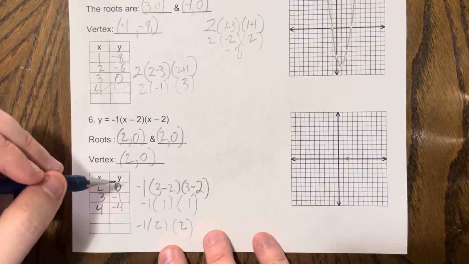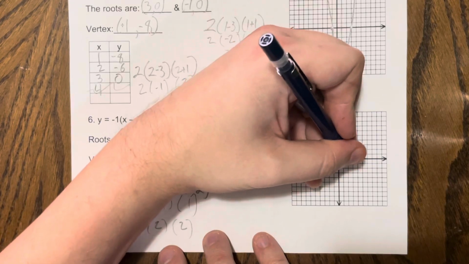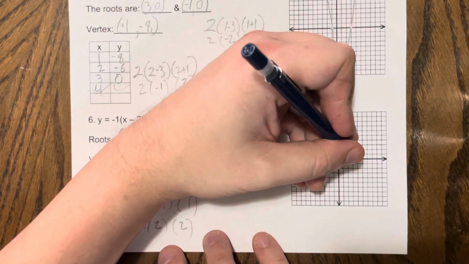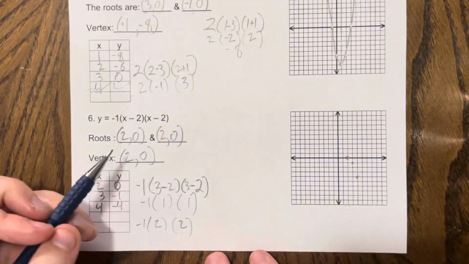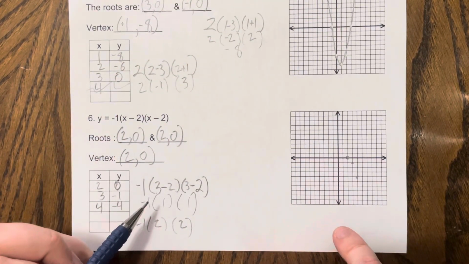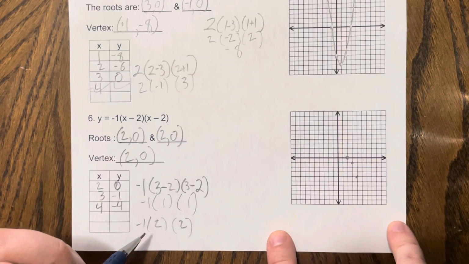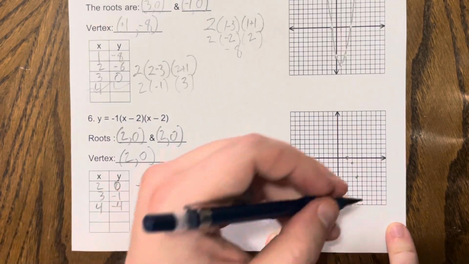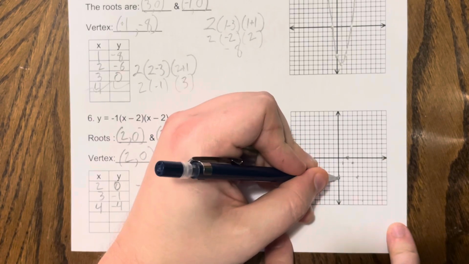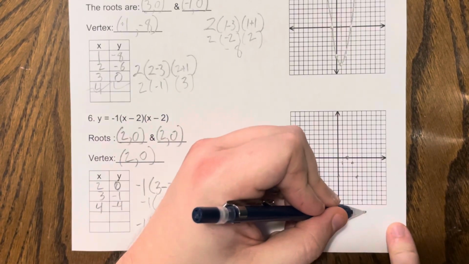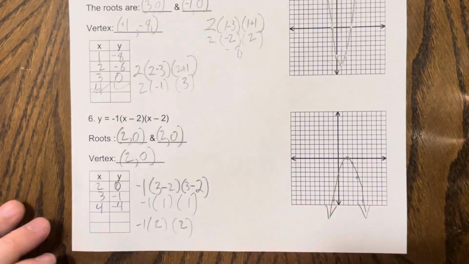So going from there, I've got 3, negative 1, 4, negative 4, and that means the 5 would probably land at negative 9 or negative 10, somewhere around there. Yep, so negative 9. So we could have that point, but don't necessarily have to have it. Just gives us a little bit better guideline to draw it.